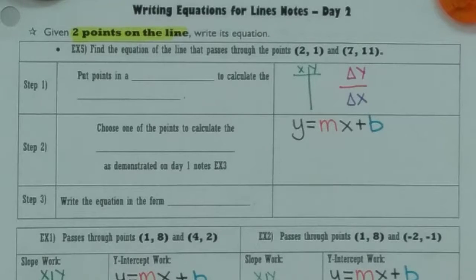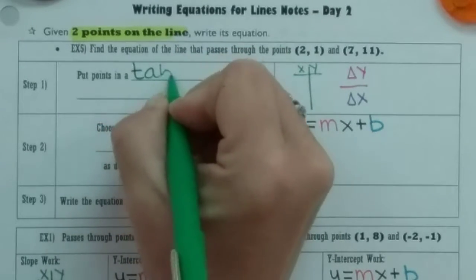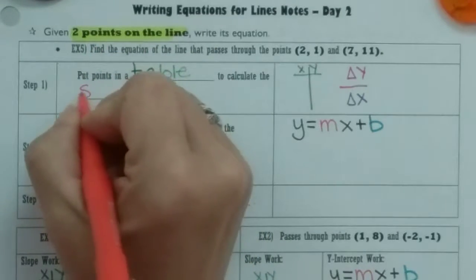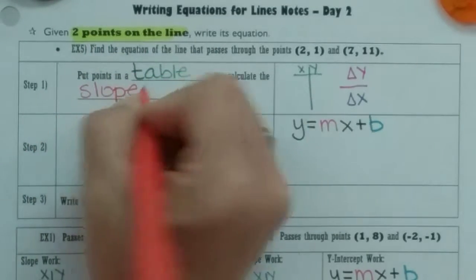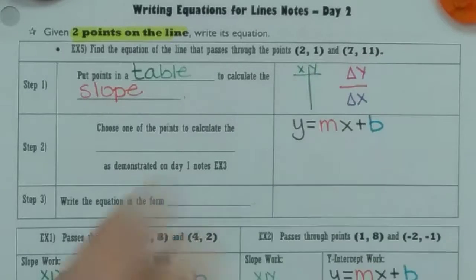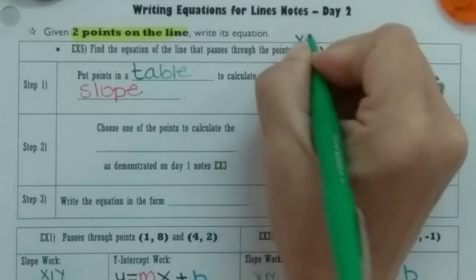Today we're going to be writing equations for lines when we are given 2 points on the line. There are 3 steps to being able to do this process. The first step is to put the points in a table to calculate the slope. So we have the points 2, 1 and 7, 11. We know our points are written as x, y.